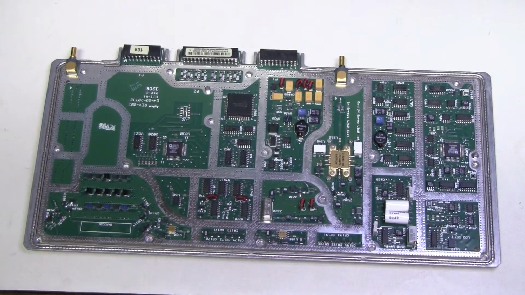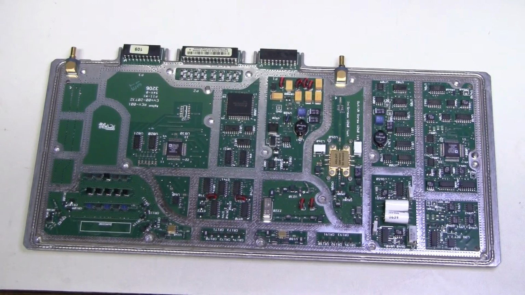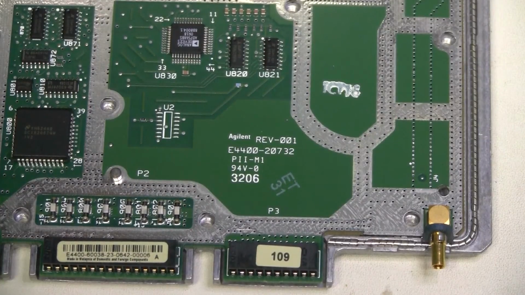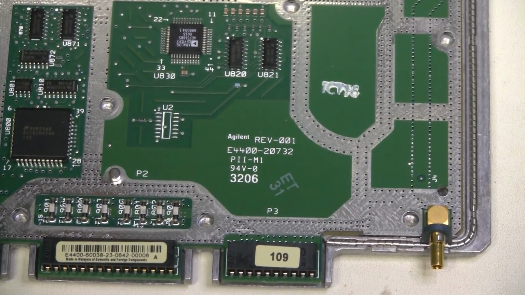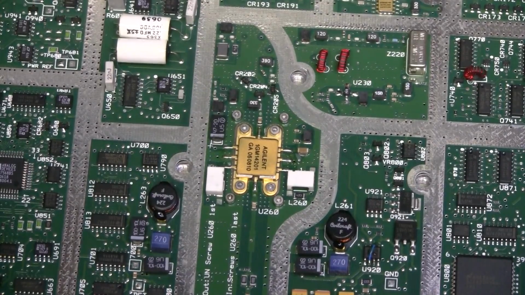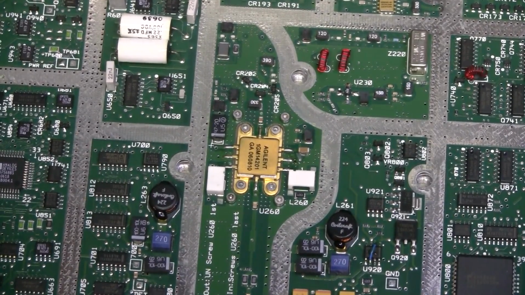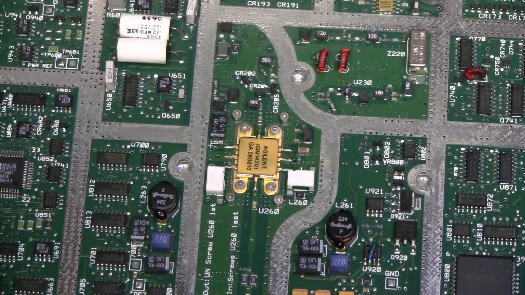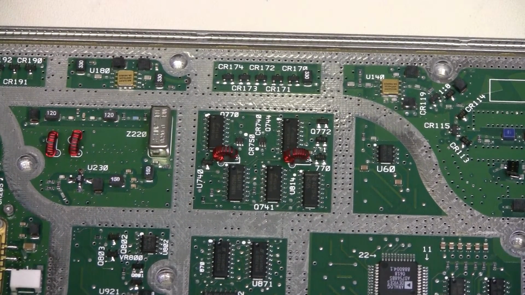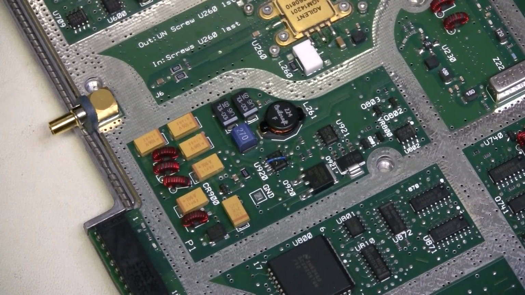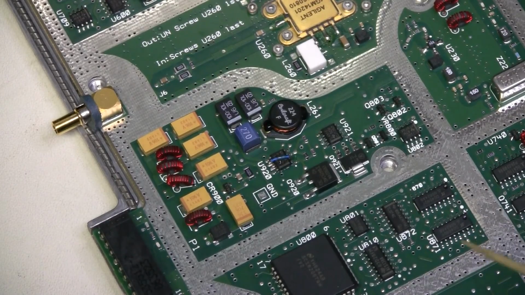And this is the output board. And look at this modification.